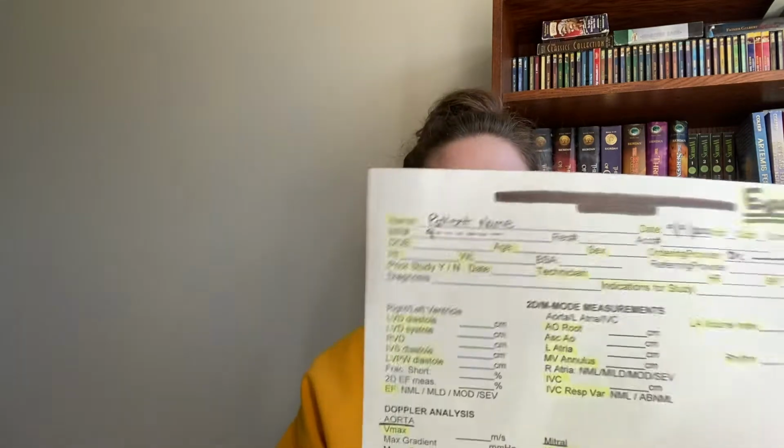So I have two versions. I have a blank version and then I have a highlighted version. Obviously I've marked out the name because, you know, HIPAA. It's not even HIPAA, it's a blank worksheet. This is not any patient's worksheet at all. The only thing I've written is patient name. The patient name would go up here, their MRN number, which usually starts with a 9, would go up here.